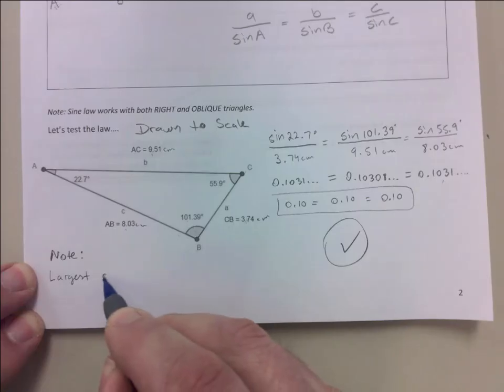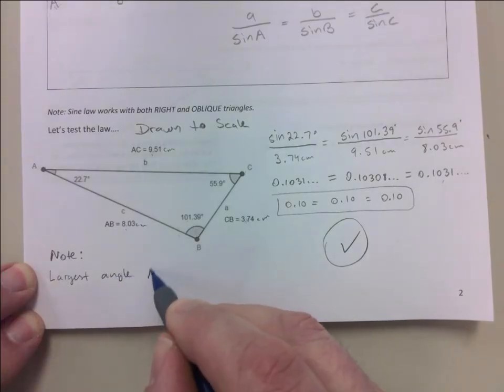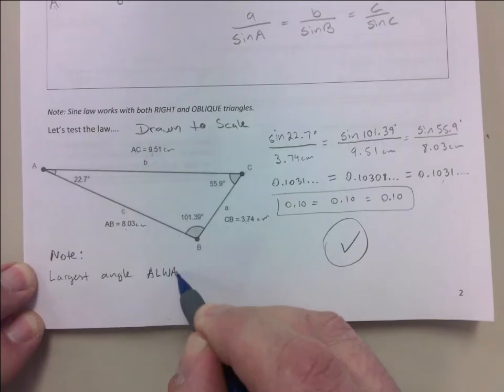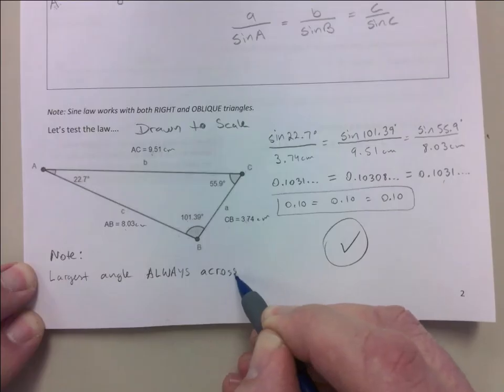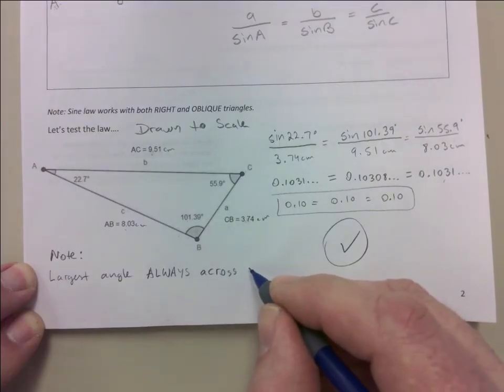largest angle always across longest side.